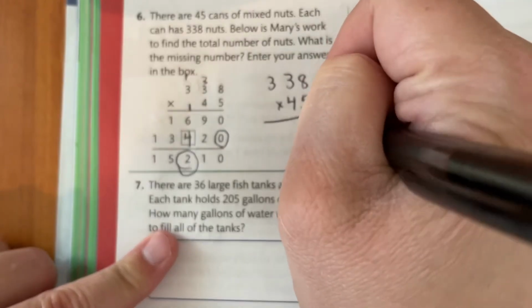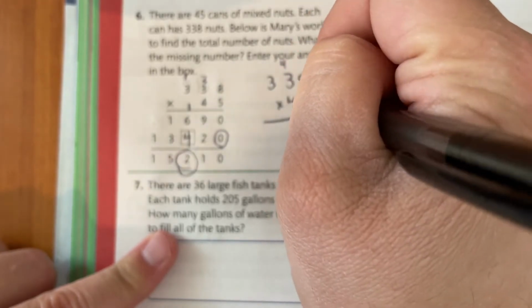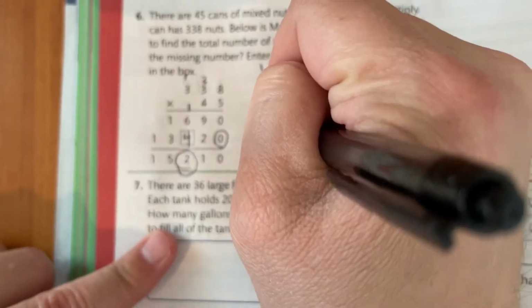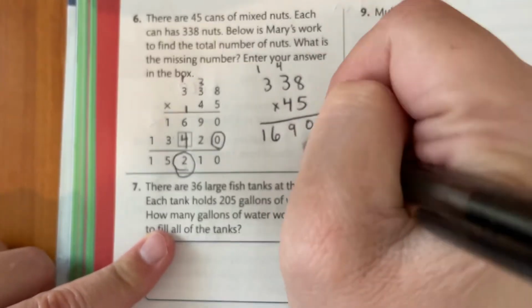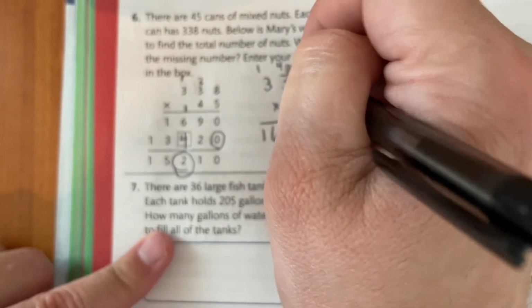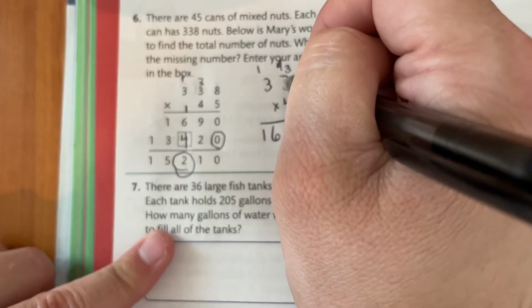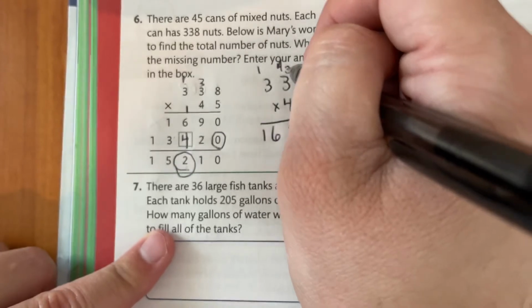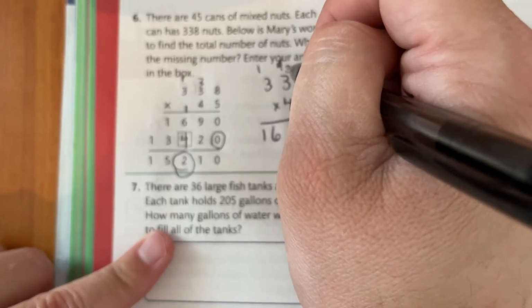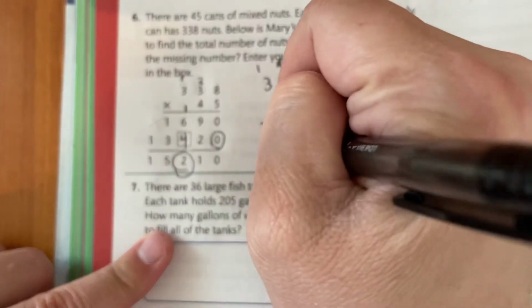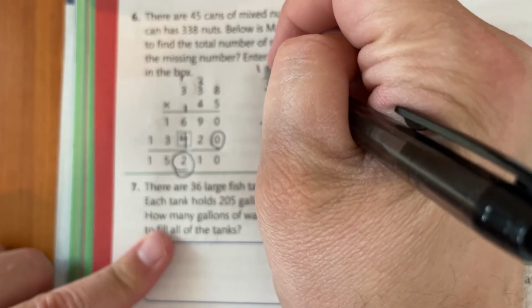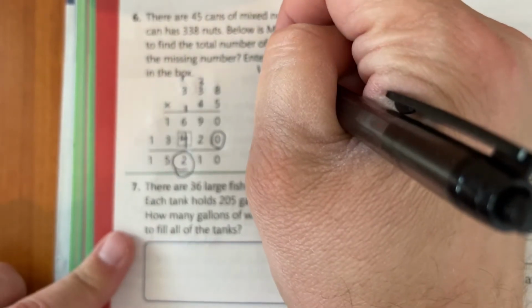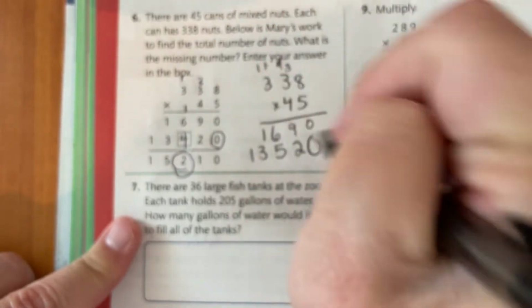5 times 8 is 40. 5 times 3 is 15 plus 4 is 19. 5 times 3 is 15 plus 1 is 16. Well, so far I have the same answer they do. Big fat 0. 4 times 8 is 32. Put a 3. 4 times 3 is 12 plus 3 is 15. Carry the 1. 4 times 3 is 12 plus 1 is 13.